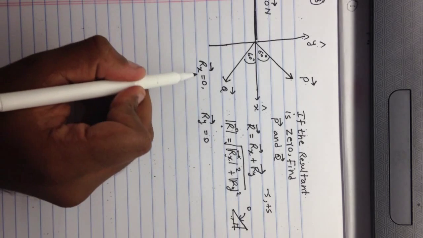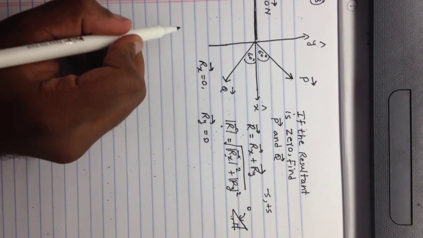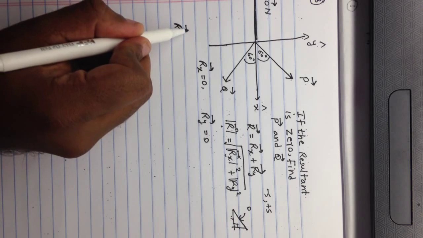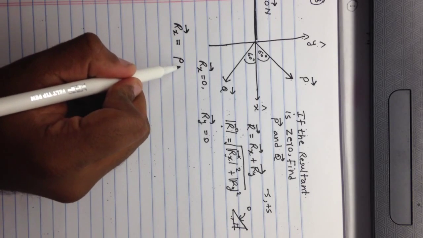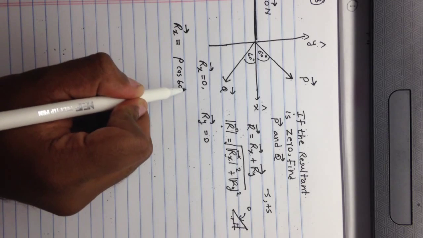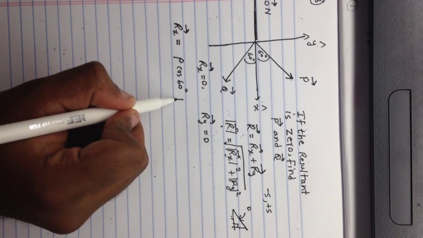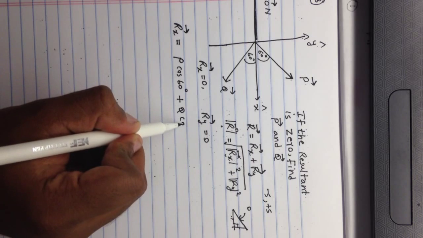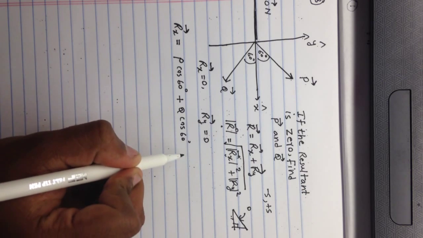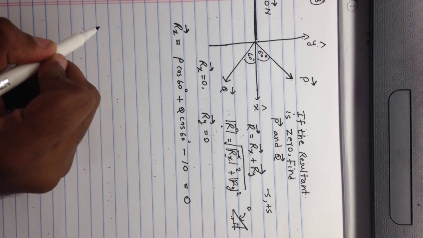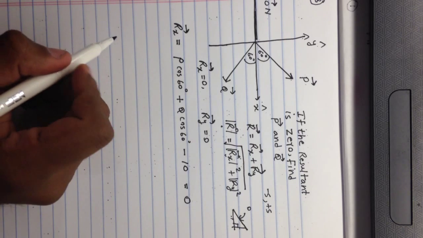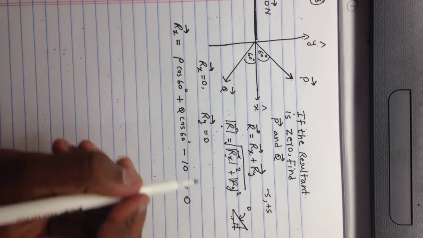So let's use the Rx equals 0 expression. What is Rx? My Rx equals P cosine 60 plus Q cosine 60 minus 10 equals 0.